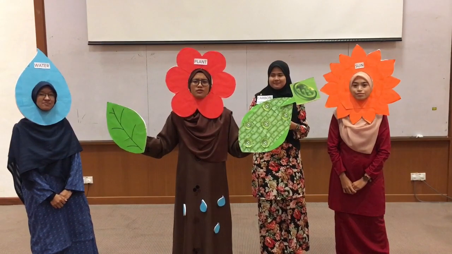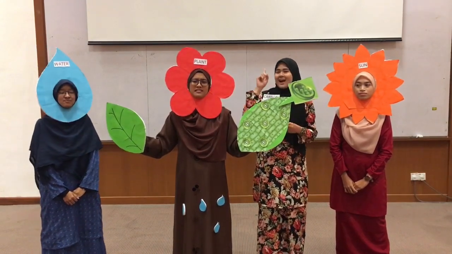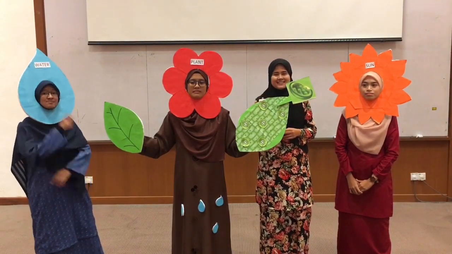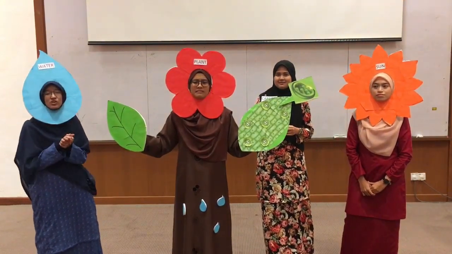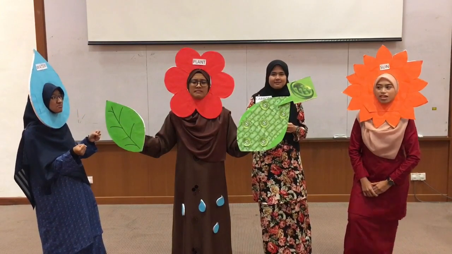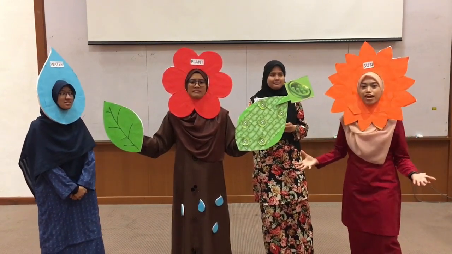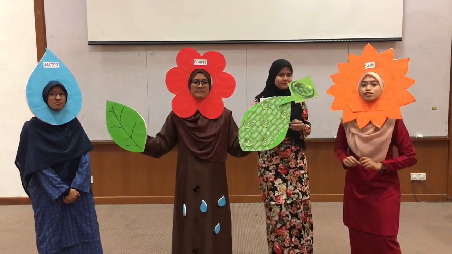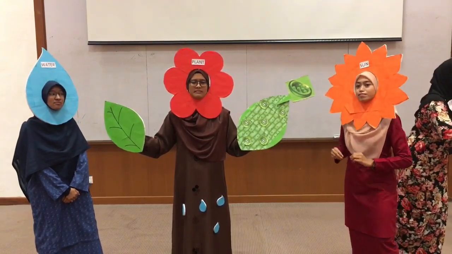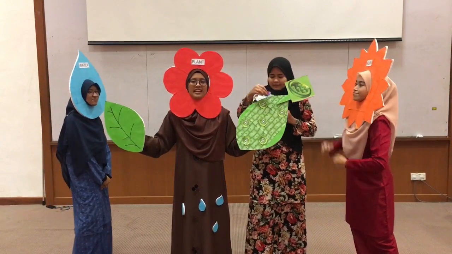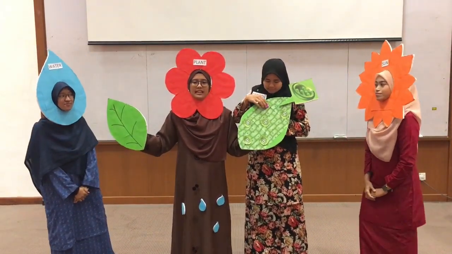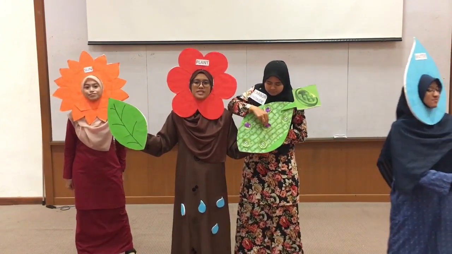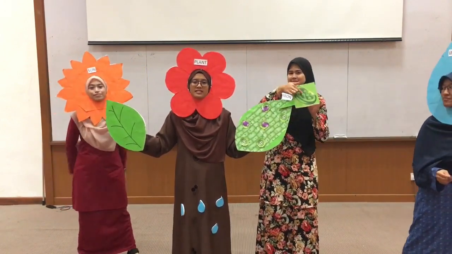But where does photosynthesis take place? Photosynthesis takes place at the leaf of the plant. Why does photosynthesis not occur at the stem of the plant? It is because the leaf has tiny pores called the stomata, through which the carbon dioxide enters the plant. In addition, plant cells at the leaf contain a tiny structure called chloroplast, which consists of chlorophyll.